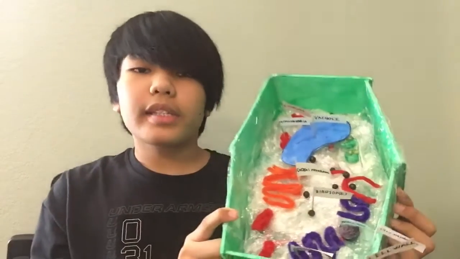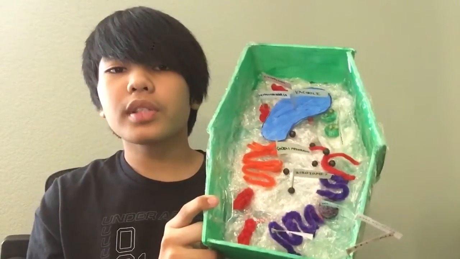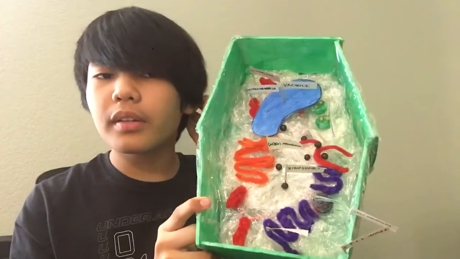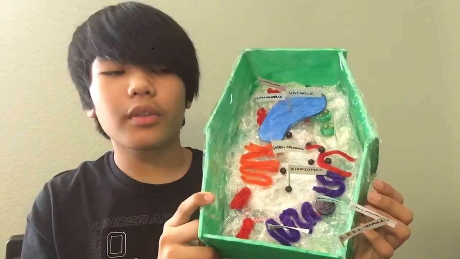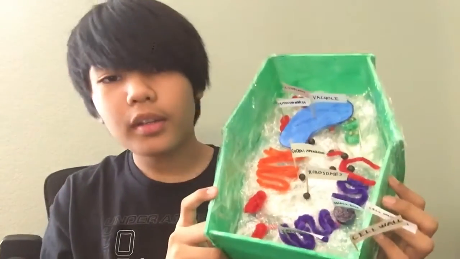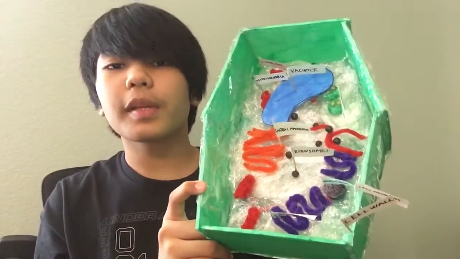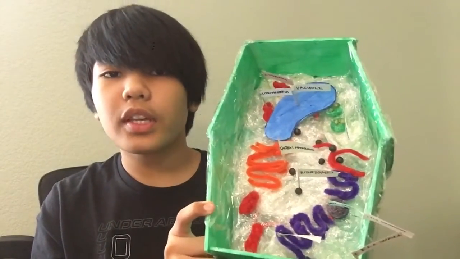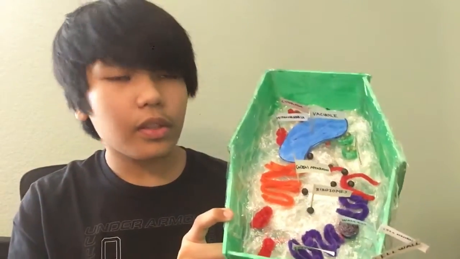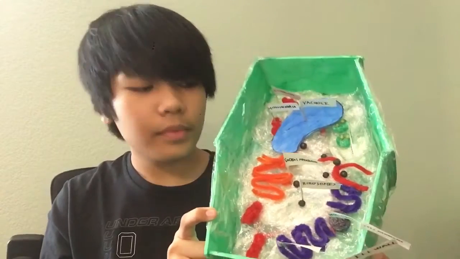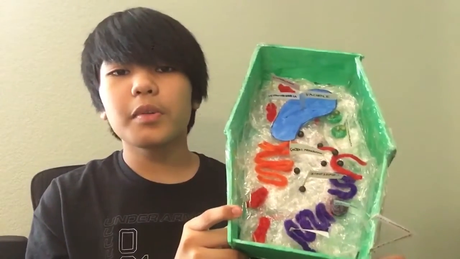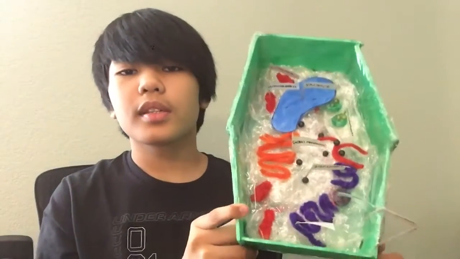The ER plays an important role in processing, producing, and transporting proteins and lipids, which are important building blocks for cell growth, or just important building blocks in general for the cell. Now there's two parts of the endoplasmic reticulum, rough and smooth. Now you may ask, why are they dubbed rough and smooth? Well, the reason being is because the rough endoplasmic reticulum contains ribosomes, which makes it rough, and the smooth ER contains no ribosomes, which makes it smooth.